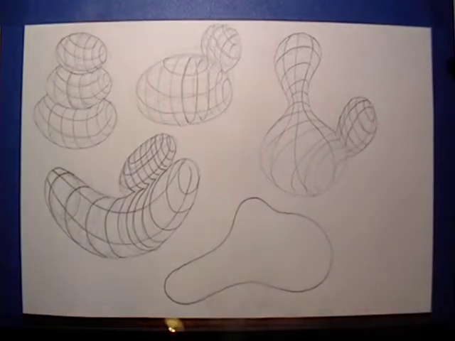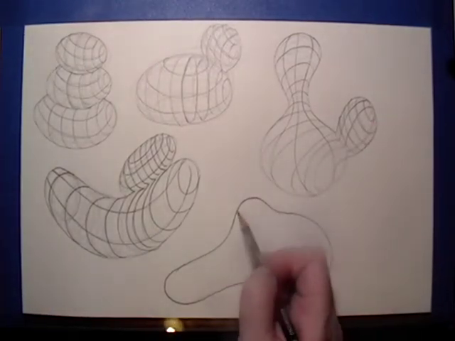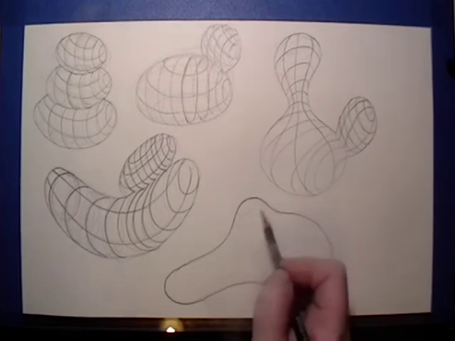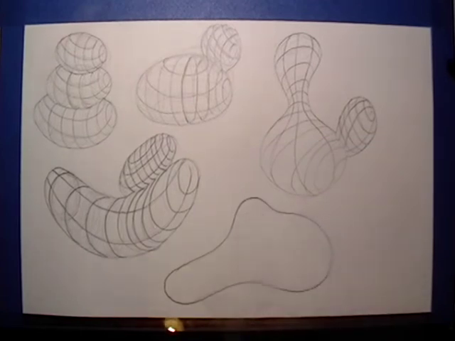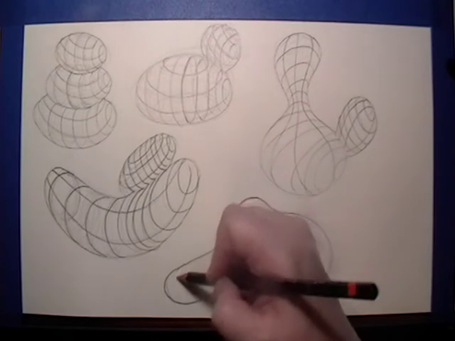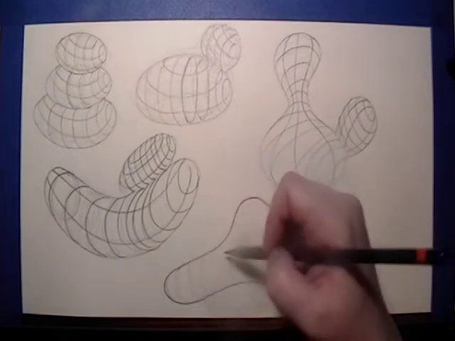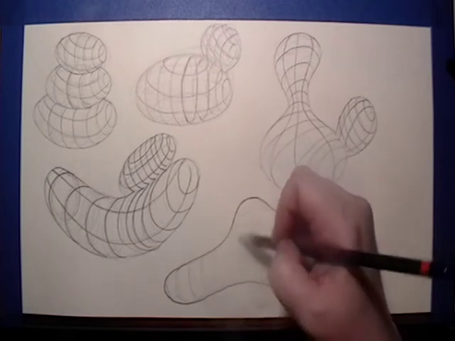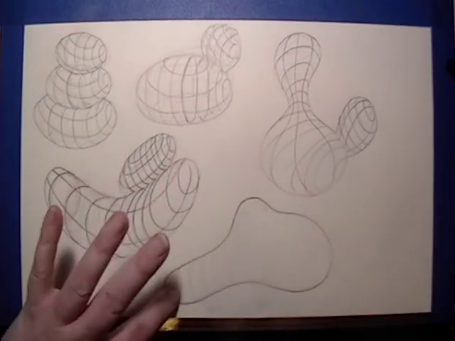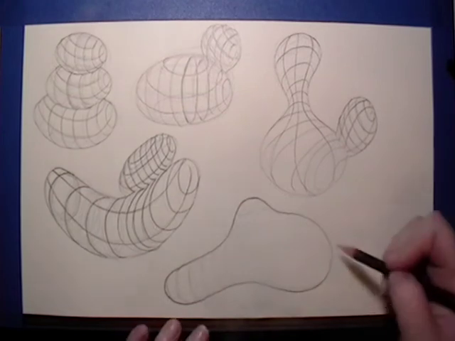So here's this shape. This up here, I'm gonna say is a little shape all by itself. And I'm gonna stop. Same with this one. So essentially, I'm gonna do this in three shapes. One, two, three.